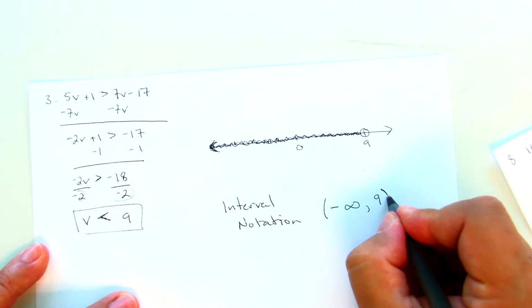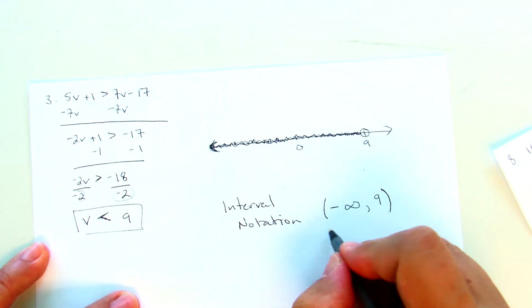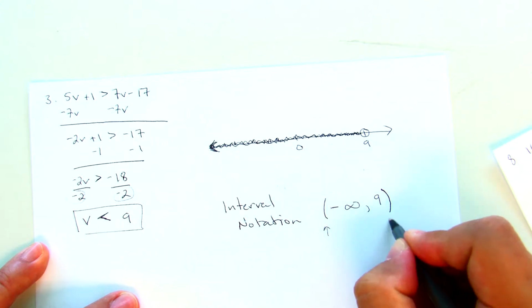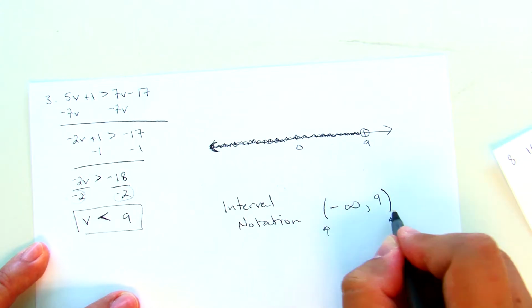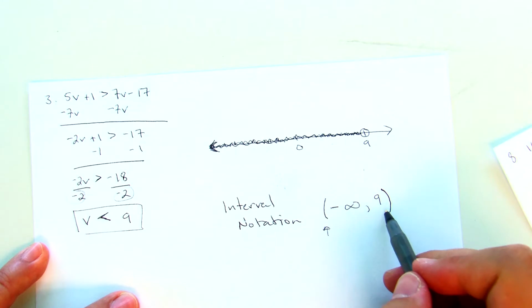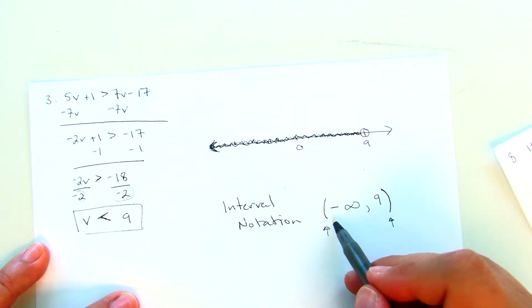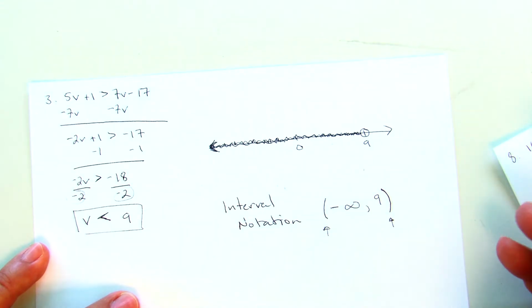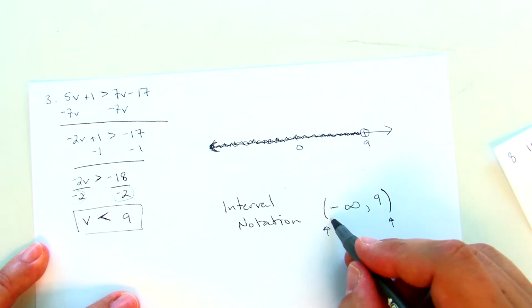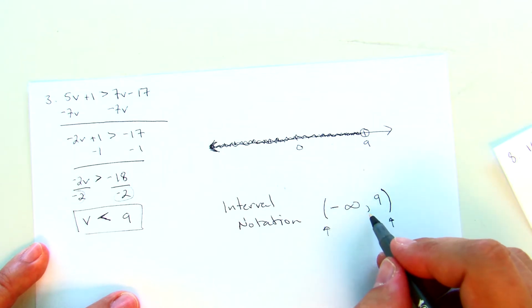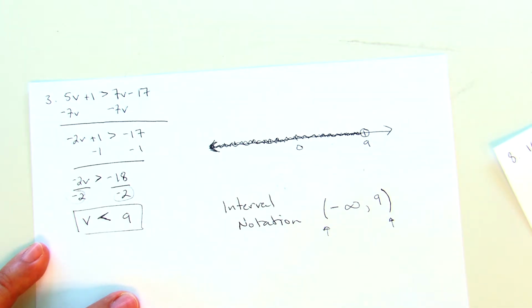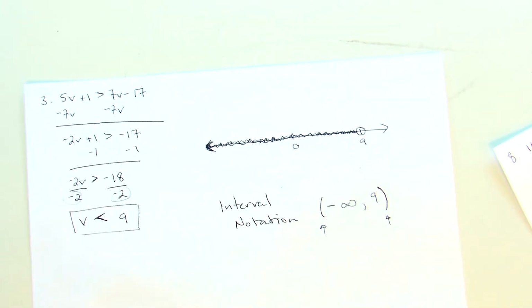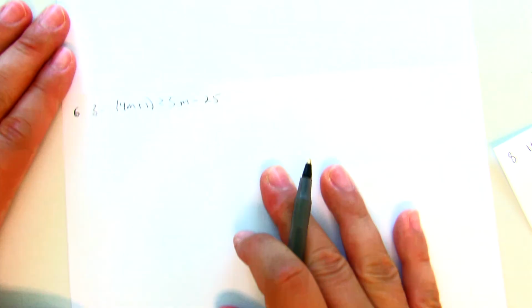When you do interval notation, the parentheses mean that the numbers at the ends are not included. So we don't include 9, and we never include infinity or negative infinity, because you never get there. And so this is saying I'm going all the way from negative infinity up to 9. Everything in that range there is a possible solution. Okay? Let's try one more.